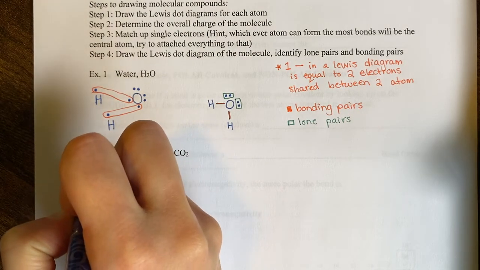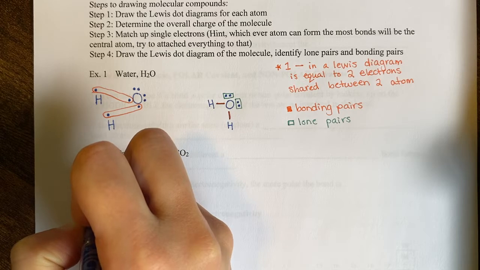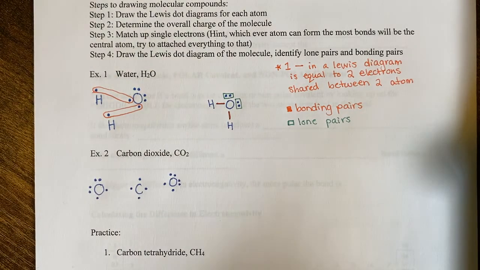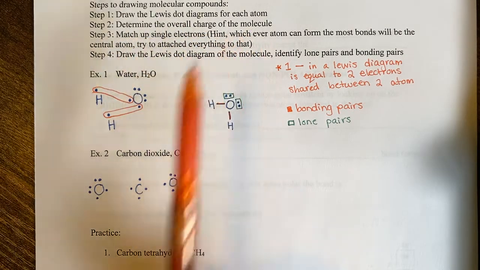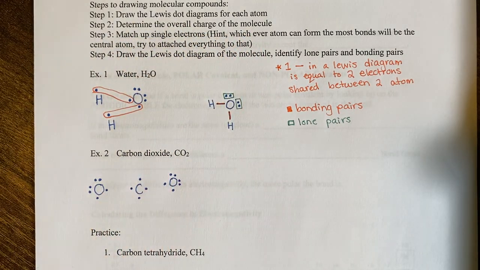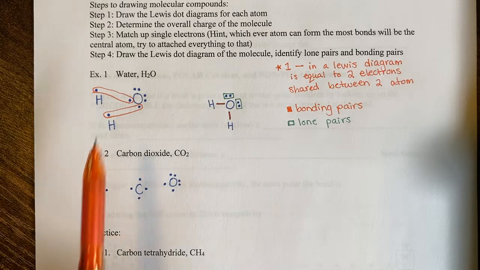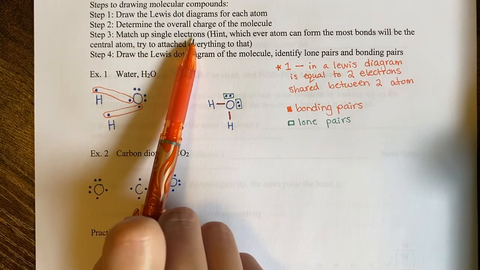I know what the molecule looks like, so I'm going to move the oxygens one on either side just to make it nice and neat to show. But it doesn't matter if this step looks a little messy, as long as it's clear enough to see. Step 2, determine the overall charge of the molecule. This molecule is neutral, so we're not adding or losing any electrons like we would if it contained a polyatomic ion. Step 3, match up the single electrons.